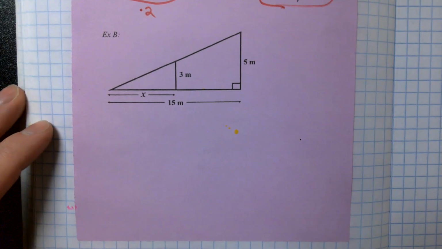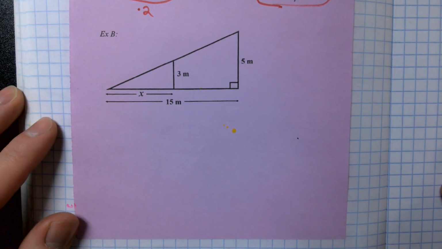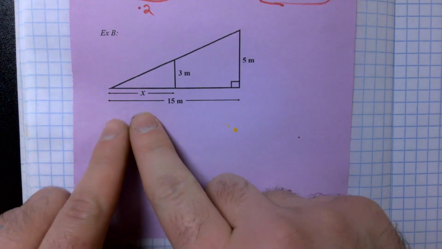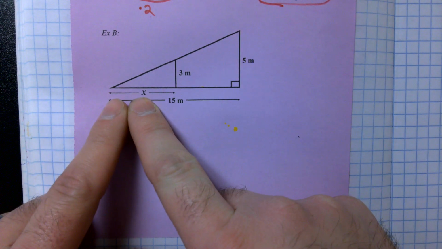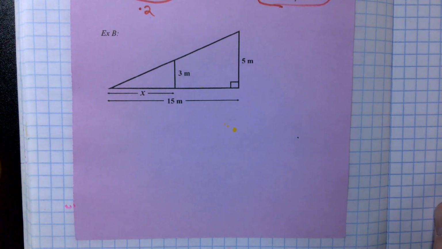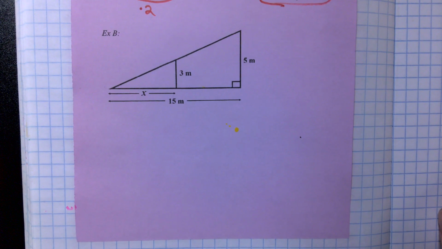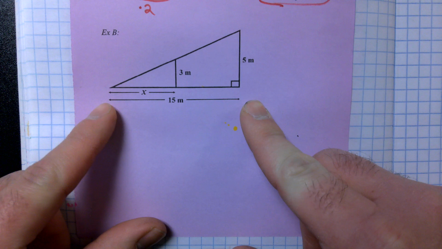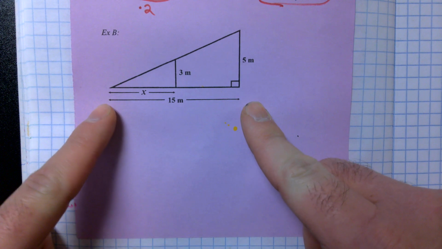What do I notice about this image that's different than my other two? The bottom is x. That's right. What else do I notice about the bottoms here? They're not separate. It shows the whole big base is 15. Yeah, you guys both said the same thing.